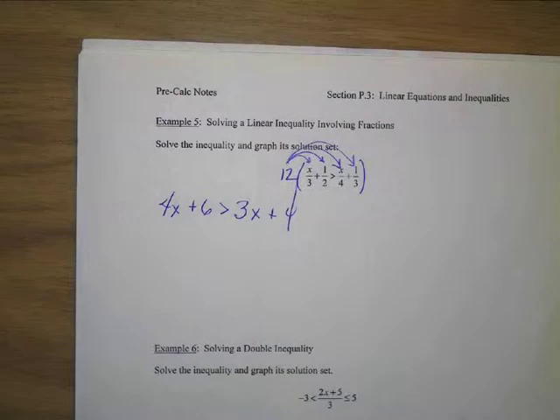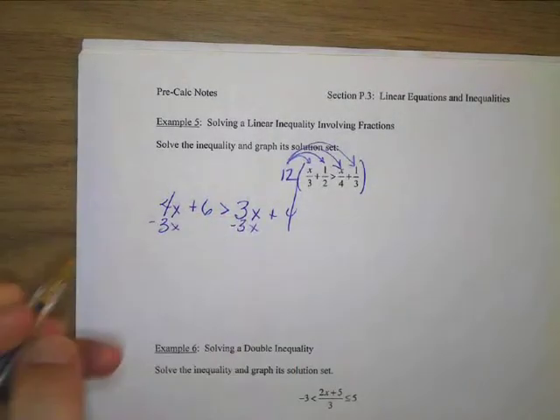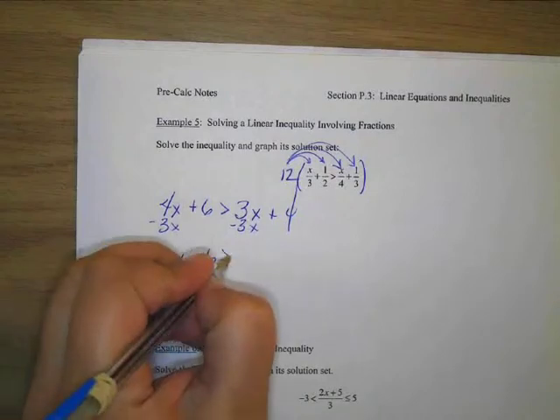You want to move the 4x or the 3x? 3x? I like my x on the left. So what do you get? x plus 6 is greater than 4?